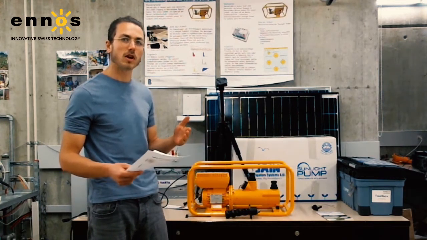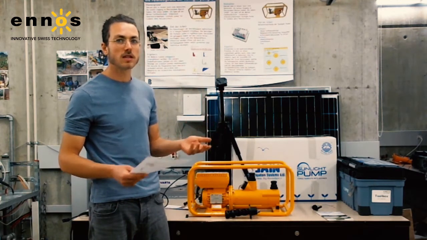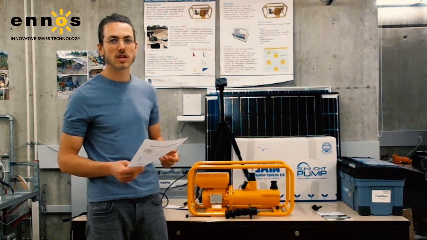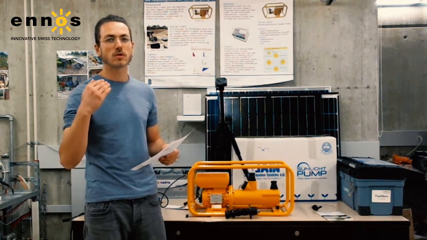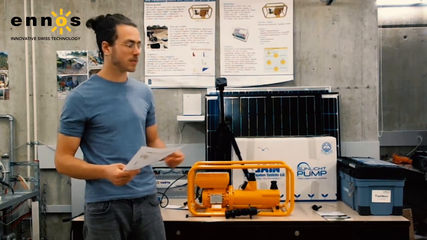If we have a solar panel that is rated with less capacity, say we only let it run with a 100-watt panel, we'll obviously not be able to achieve these high rates of water flow, except for if we've got absolutely no height which we need to overcome.